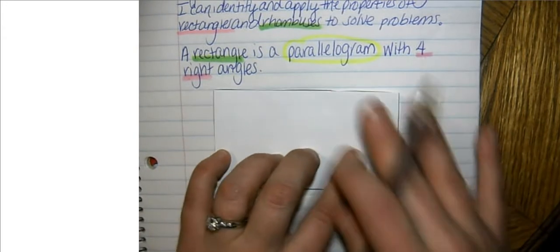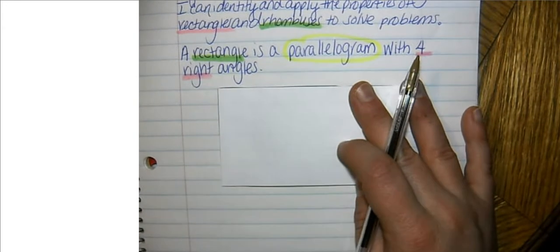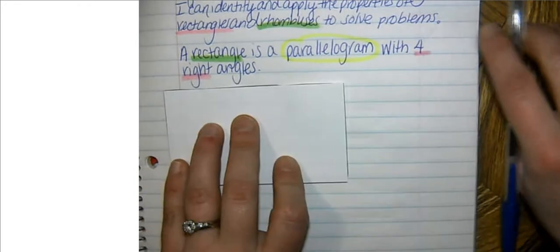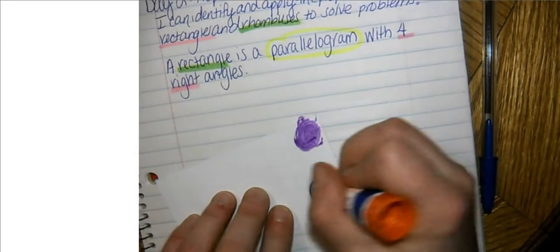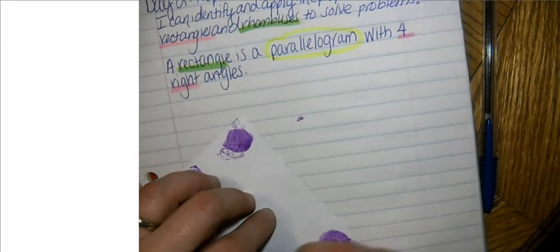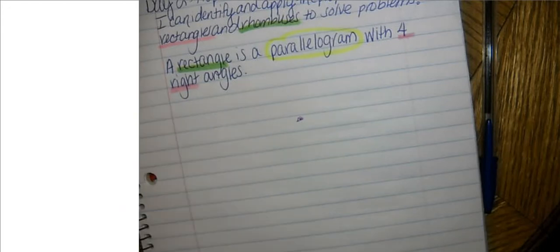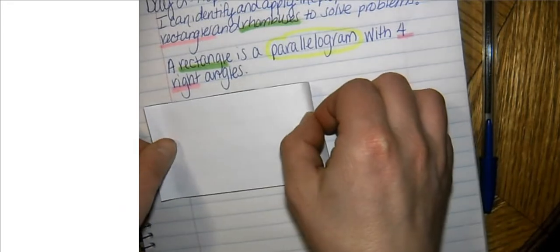I'm going to paste this right here so that I can write on the side for you guys. And we're going to remind ourselves of all of the properties of parallelograms, because all of those properties are true when it comes to a rectangle.